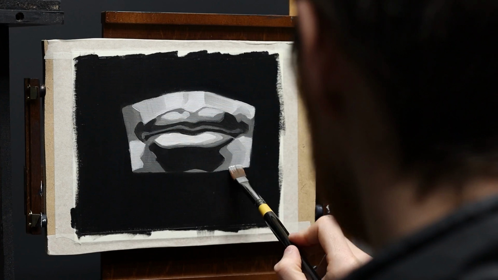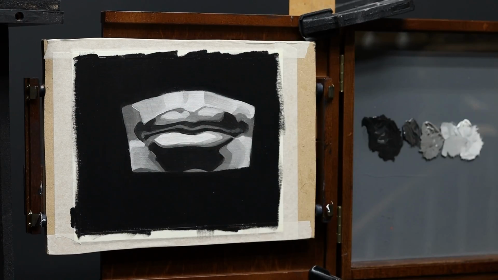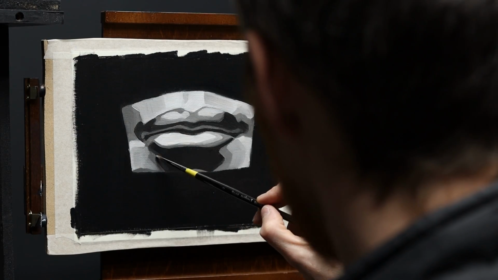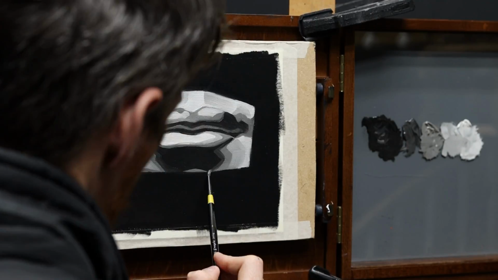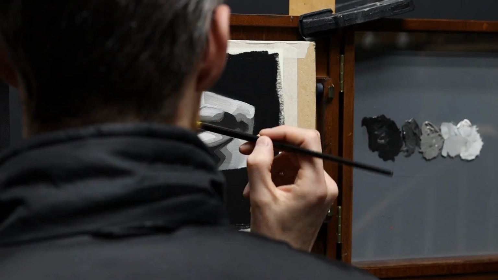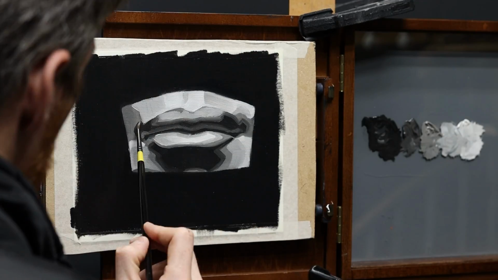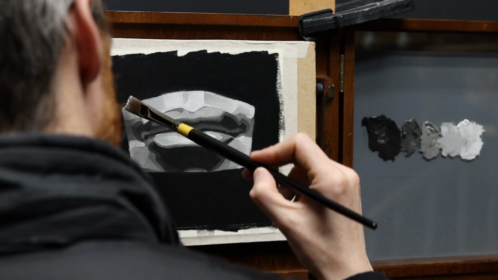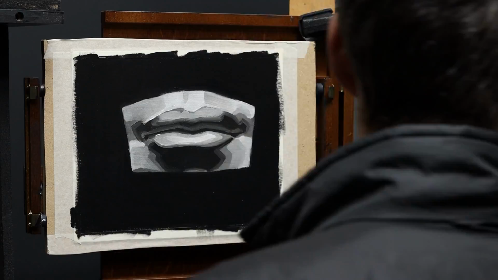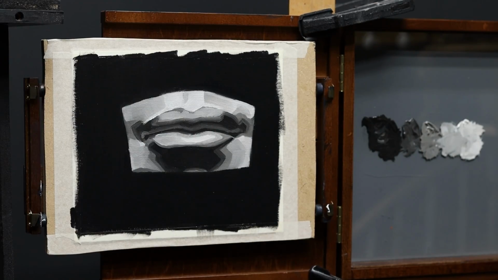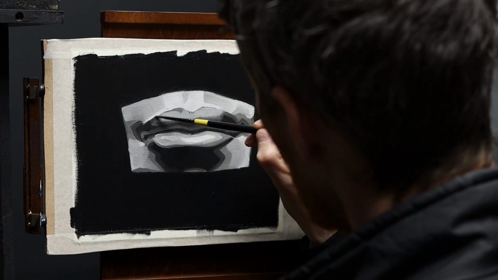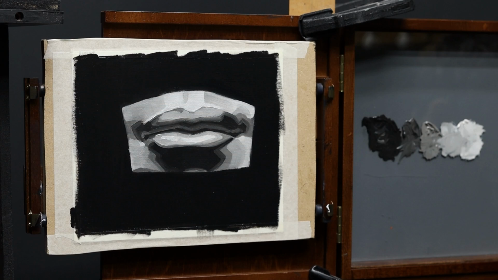And you'll see that already with 5 steps of values, you can obtain a much greater level of depth and volume. The more values you add and the more precisely you define the shapes, the more it starts to get some volume, even though there is actually no blending at this point.